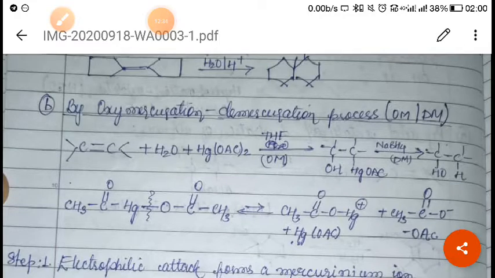This involves addition of OH and HgOAc to the double bond, and this process is called oxymercuration. In the second step, sodium borohydride reduces this HgOAc and replaces it with hydrogen. This is called demercuration.